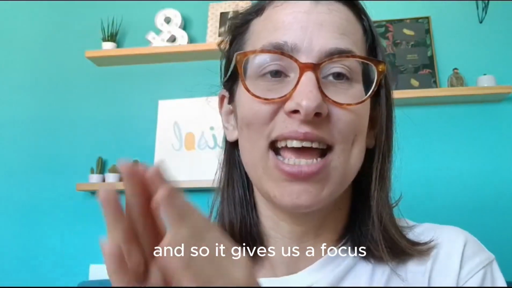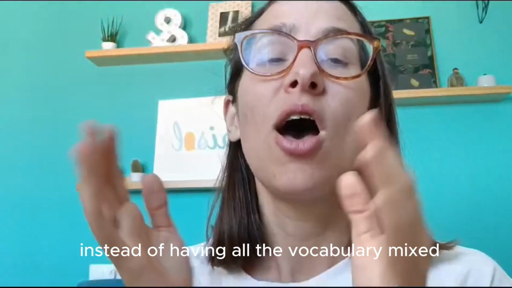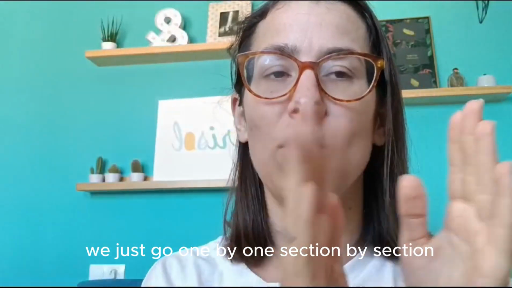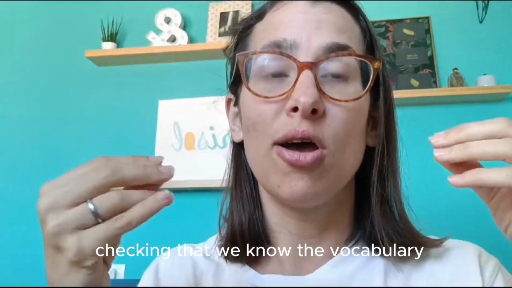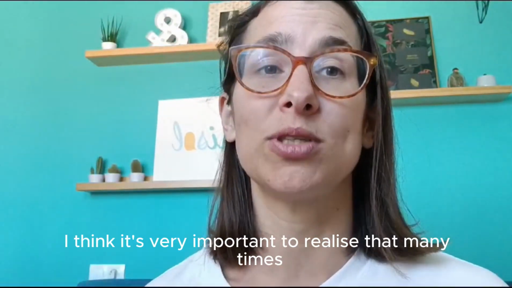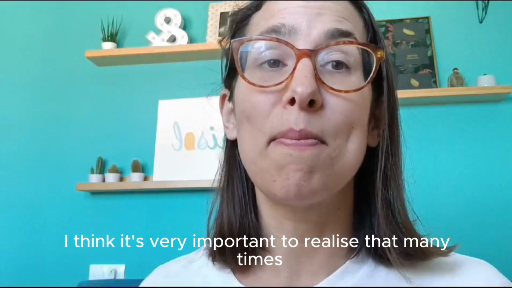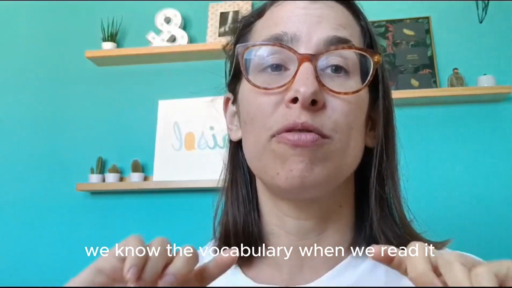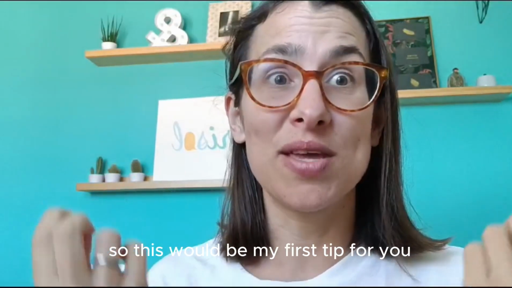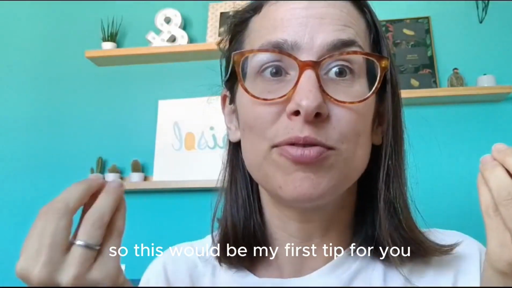If you notice, this structure already makes our brain much more relaxed because we know what group we're studying, and so it gives us a focus. Instead of having all the vocabulary mixed, we just go one by one, section by section, checking that we know the vocabulary. In this case, I think it's very important to realize that many times we know the vocabulary when we read it, but we cannot use it.